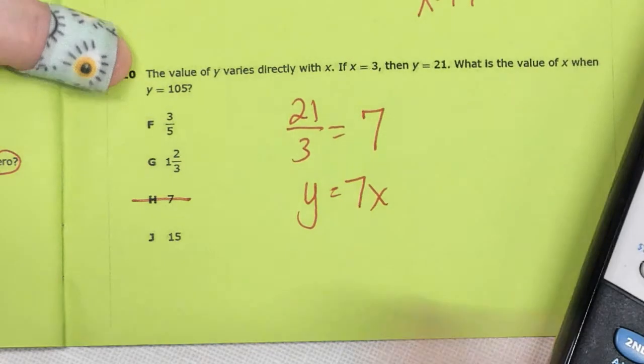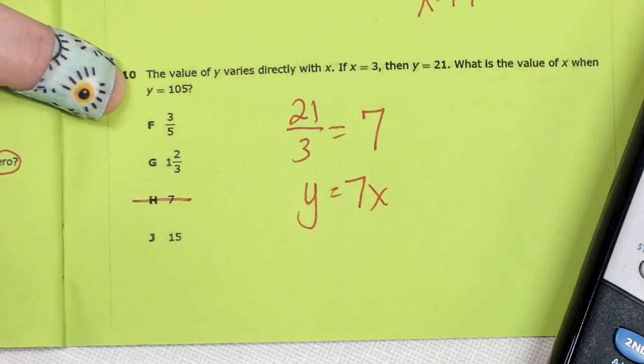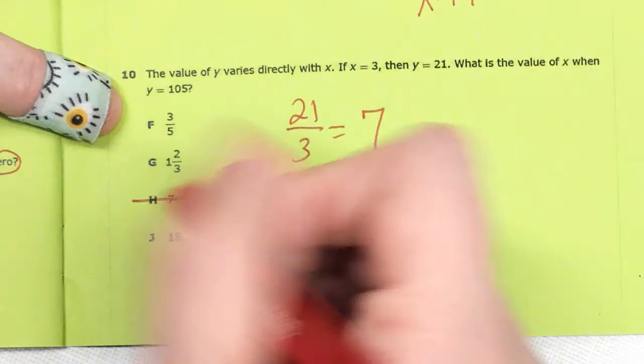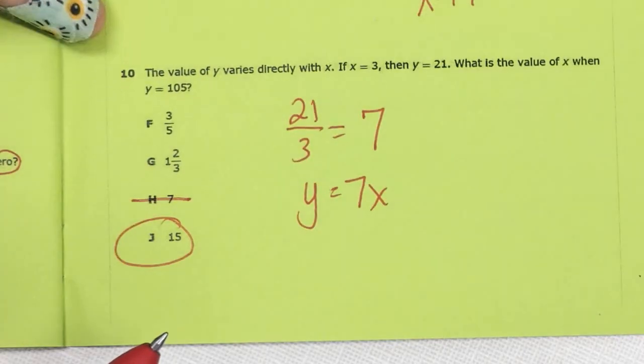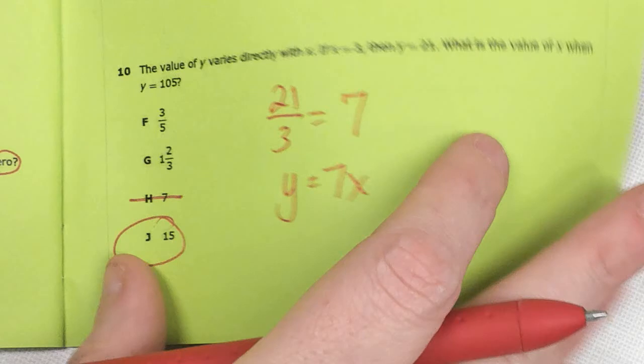Now, y equals 7x. Well, I'm trying to find a y value of 105, so I just stick that in my calculator. What am I looking for? 105? And I got 15. Is this hard? No, this is really easy. Okay, we can totally do this. You got a question?